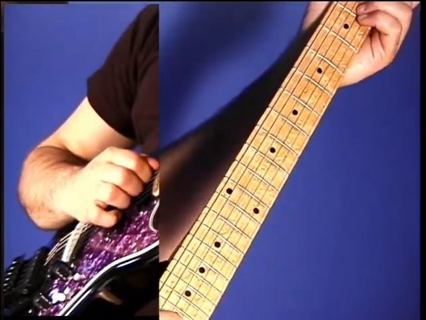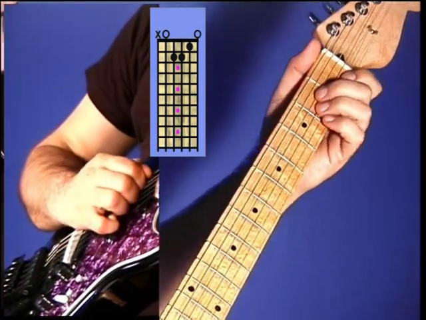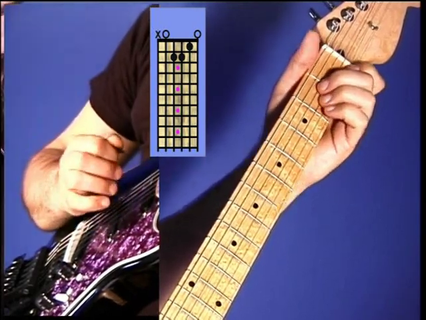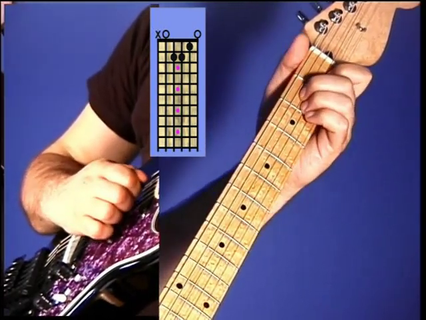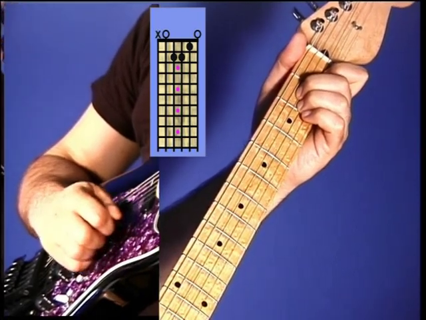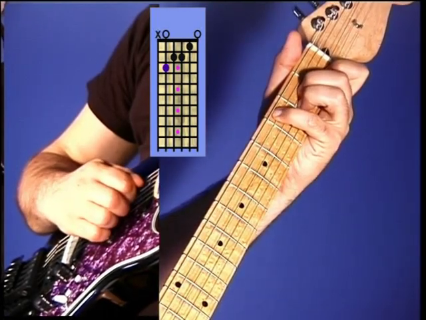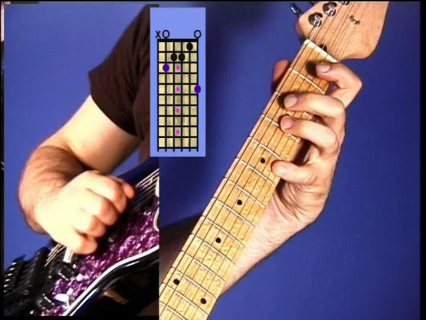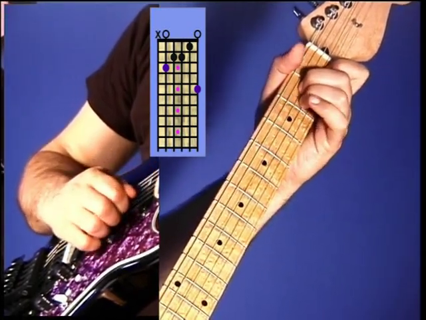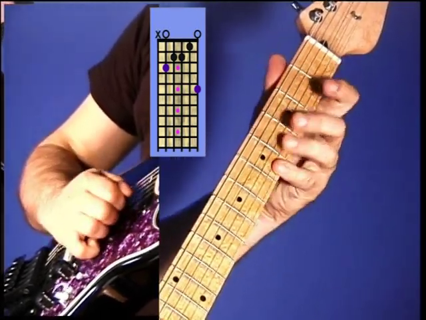Okay, now we're going to go back to the open A minor, and if we just go like this, we've arpeggiated that chord, but it's not really an arpeggio, and I'll tell you why. Because we're going 1, 5, 1, flat 3, 5. Okay, but if we take this and then add the flat 3 and end on the 1. So we got 1, flat 3, 5, 1, flat 3, 5, 1. That's 2 octaves of the triad.